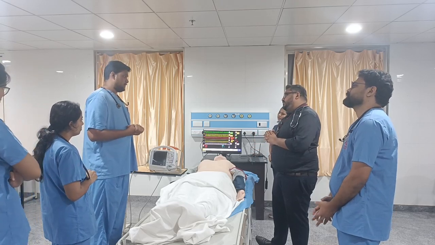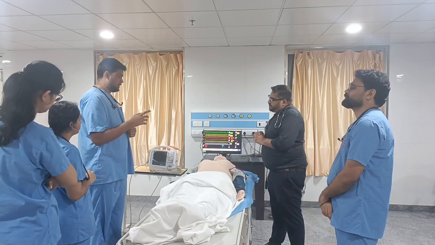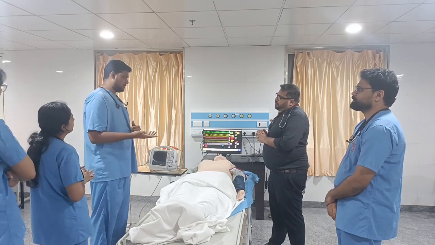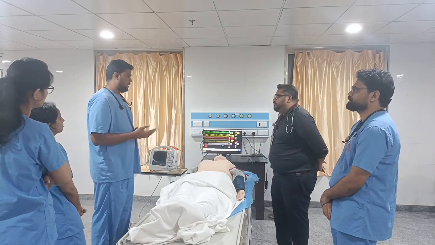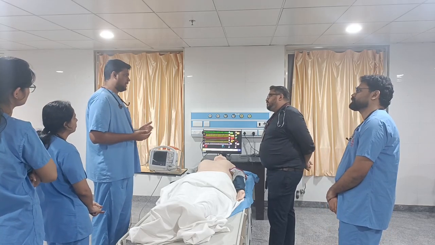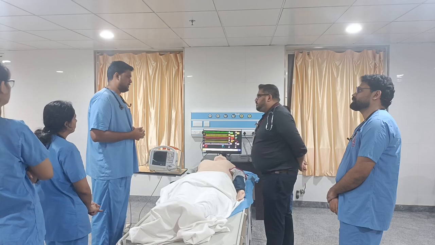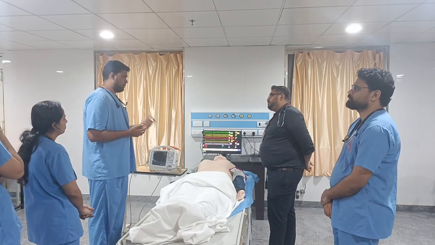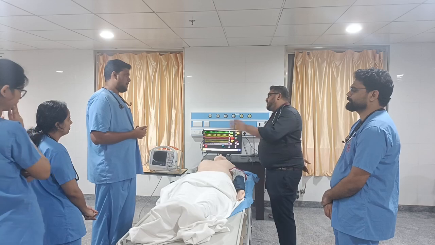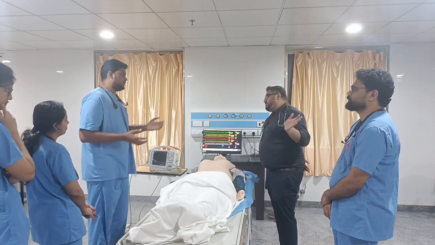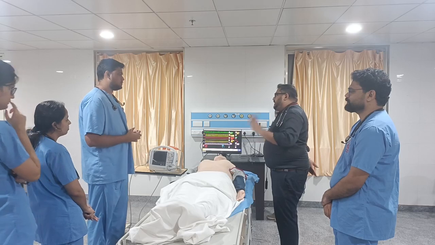Then check for the RSR' pattern. In RBBB, the RSR' pattern has a right rabbit ear. In VT, it will be a left rabbit ear pattern. Then check for AV dissociation, capture beats and fusion beats. So capture beats, fusion beats, AV dissociation, and extreme axis are all suggestive of VT.